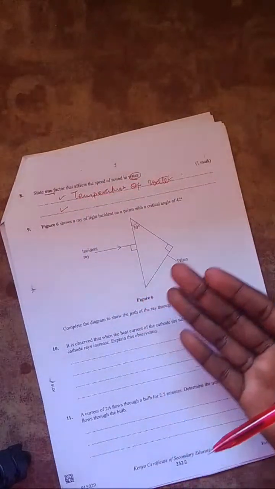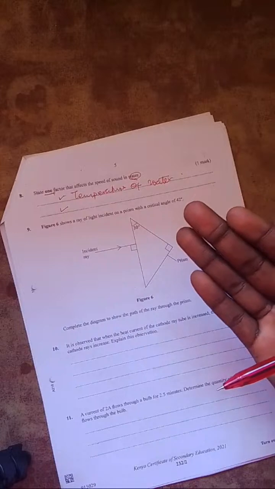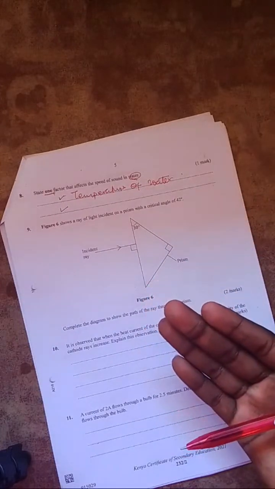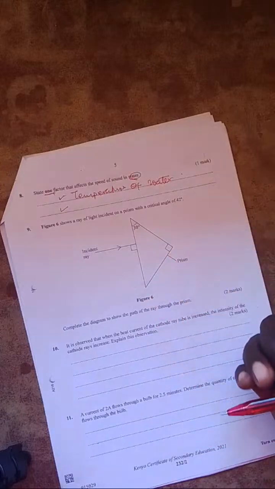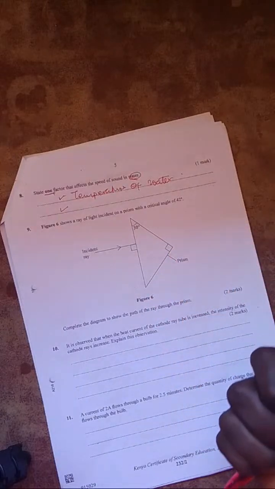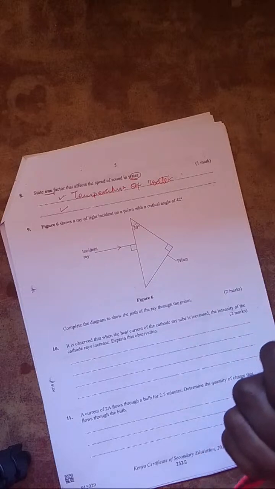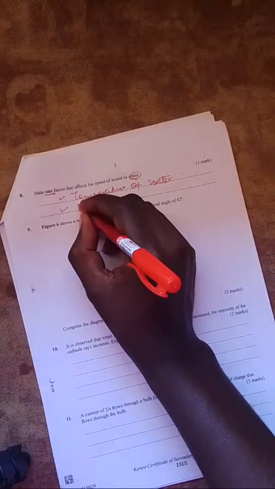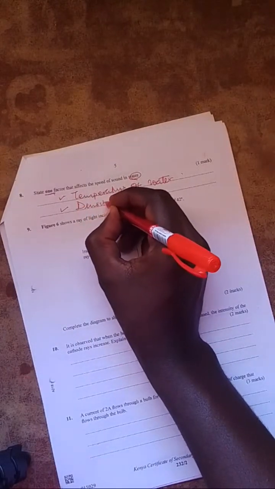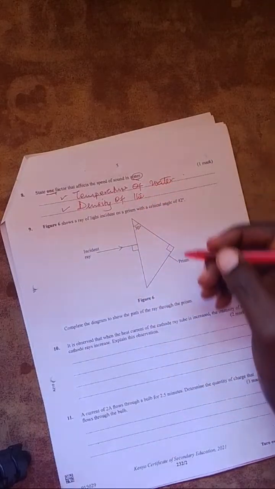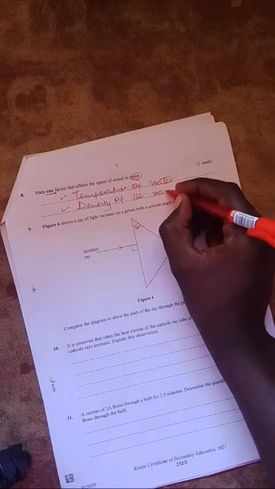Then the second one, we say that the speed of sound in salty water will be higher compared to the speed of sound in fresh water. Therefore, the factor of density comes in. Therefore, we can include density of the water.